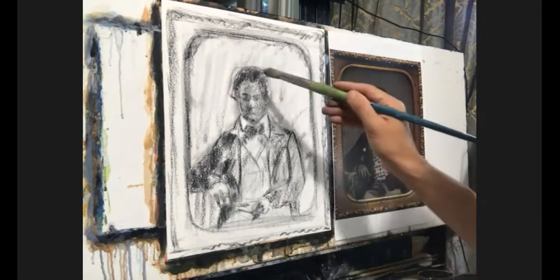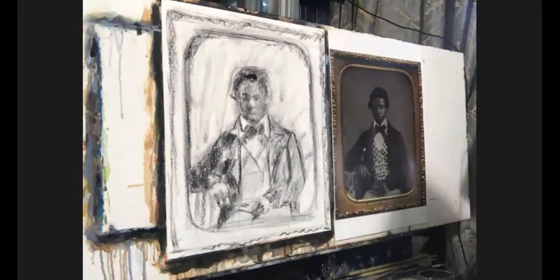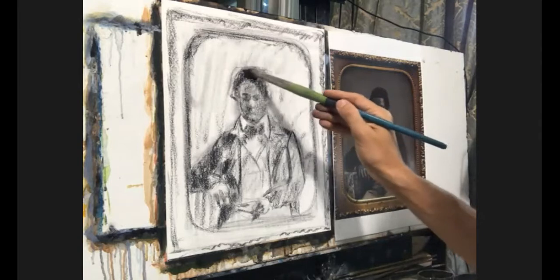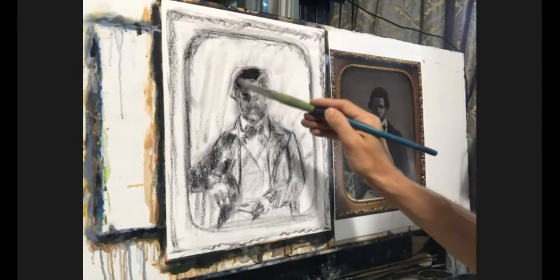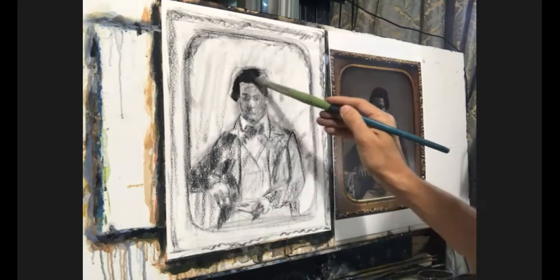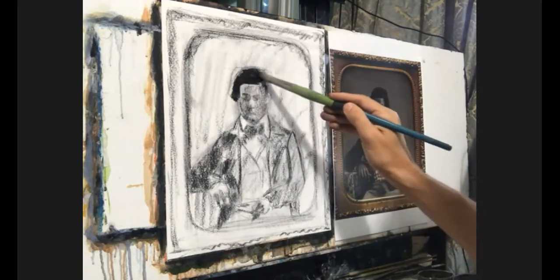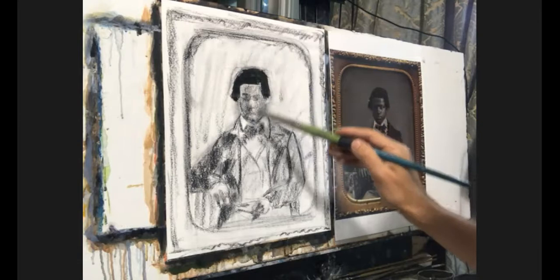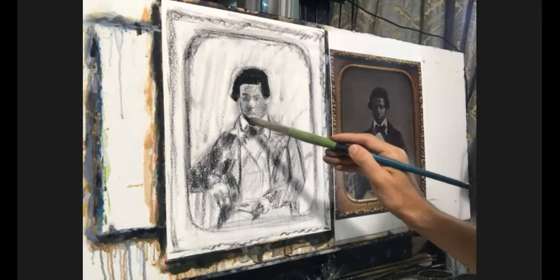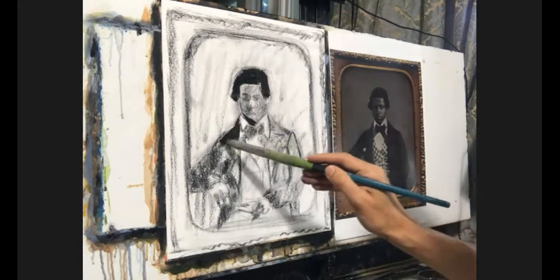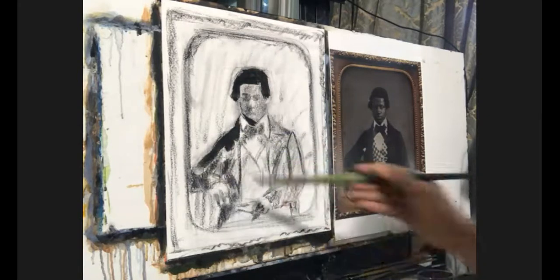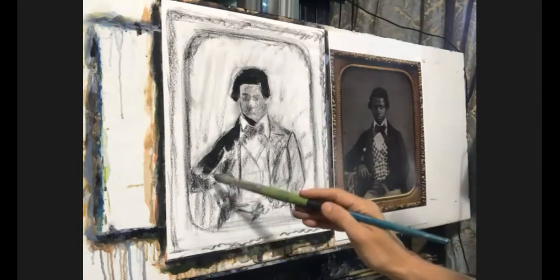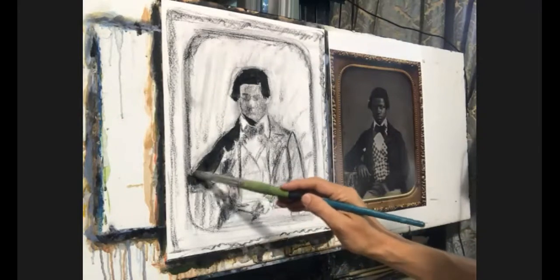Sorry. I'm just going to use turpentine, solvent, to make sure that I'm actually able to. And color fields. So I'm not super detailed. Here we go.